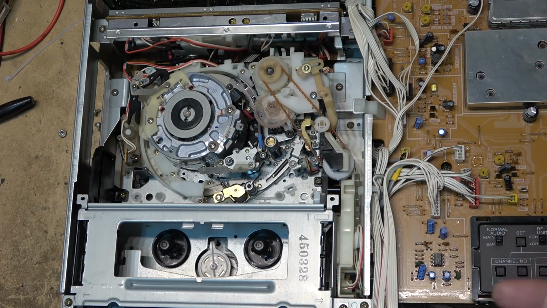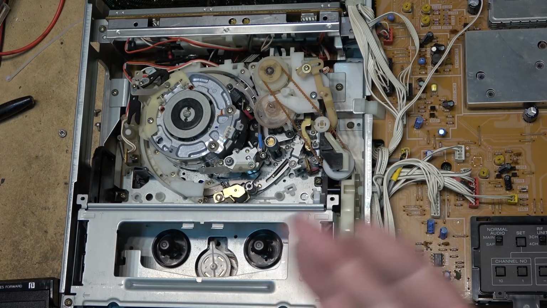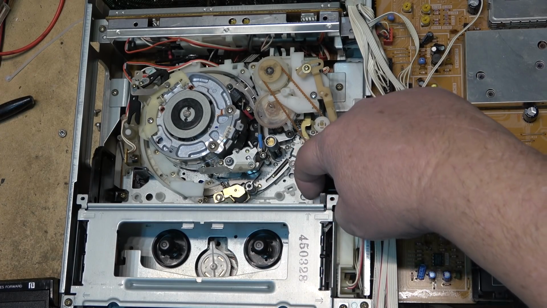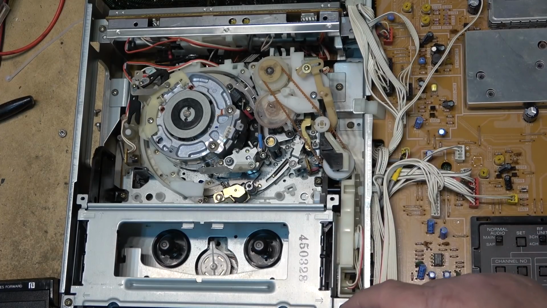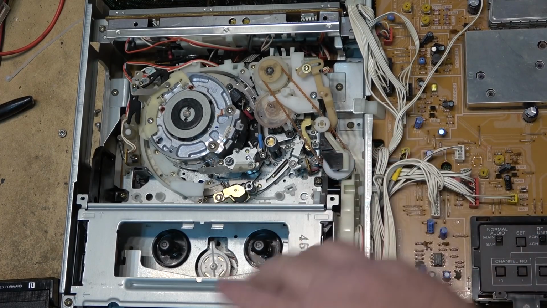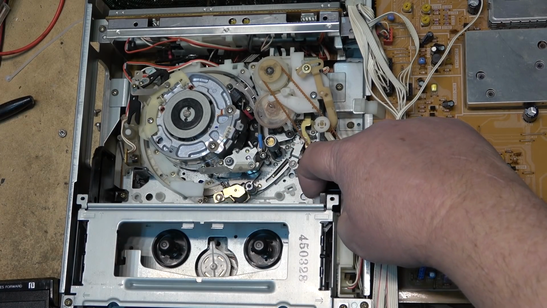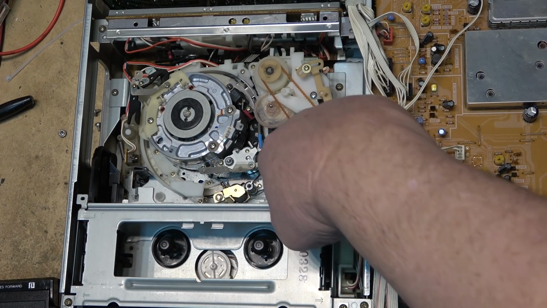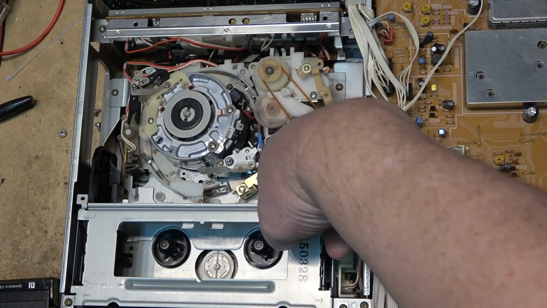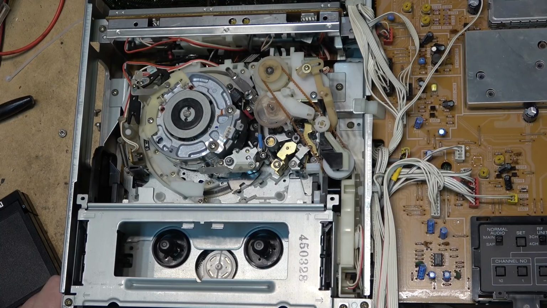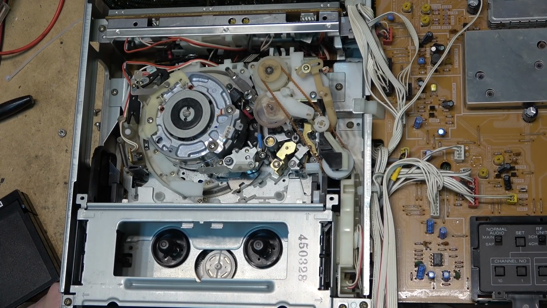If I want to simulate the tape threading without actually putting a tape in, it's very easy to do on these. All you gotta do is release the tape latch. This is what stops the mechanism from going in. Unlike the SL2500, which had all the switches, this one all you do is just push that down, push the tape in, and then activate the switch. And it will thread the tape, just like that. So on these ones, it's very simple. If you want to make sure that the mechanism's working, that's all you gotta do.